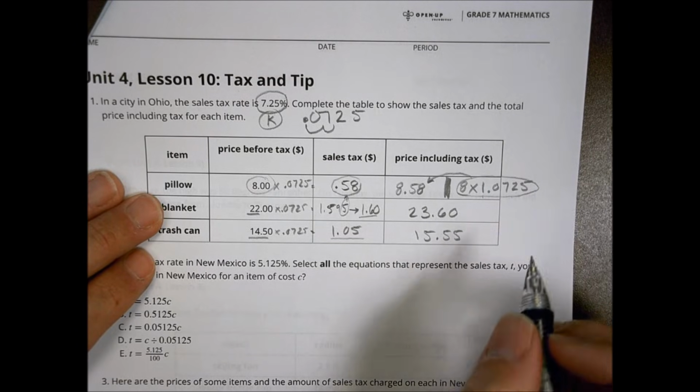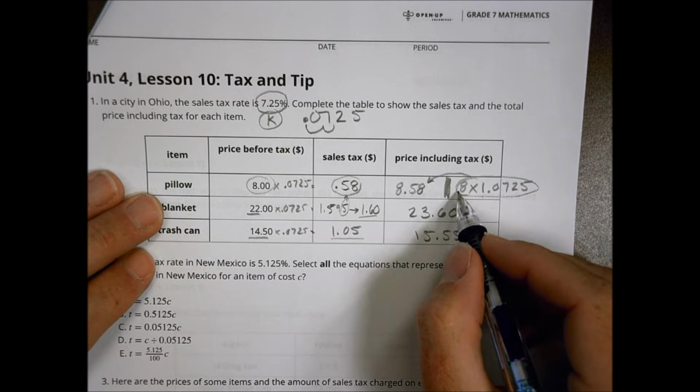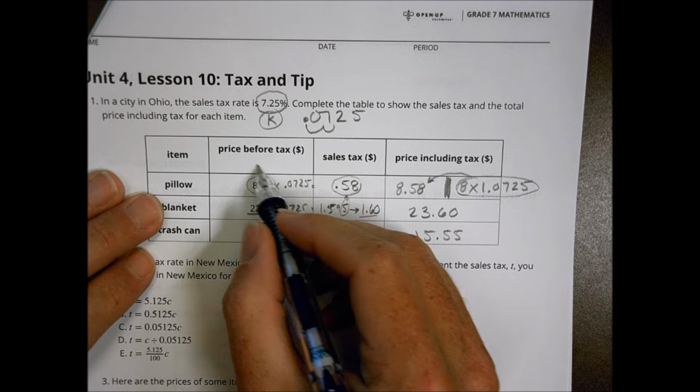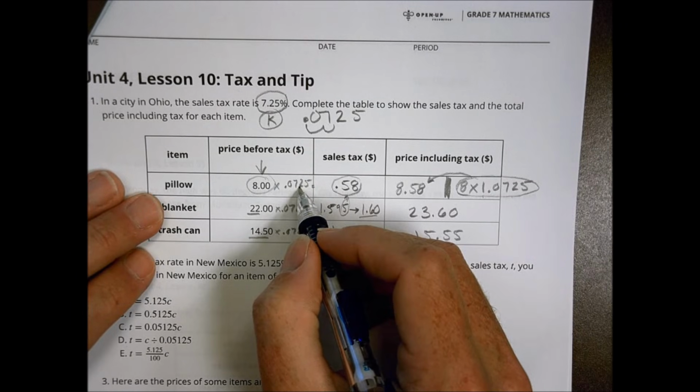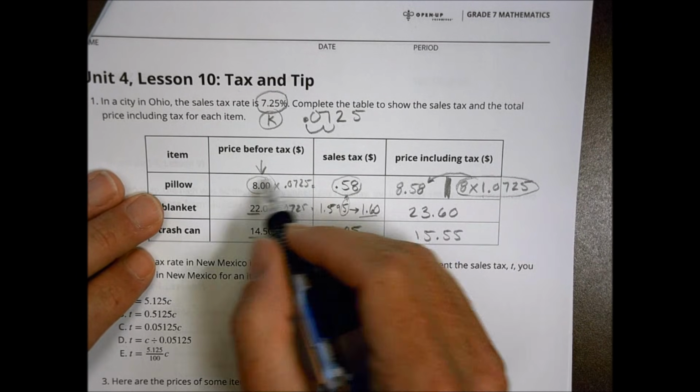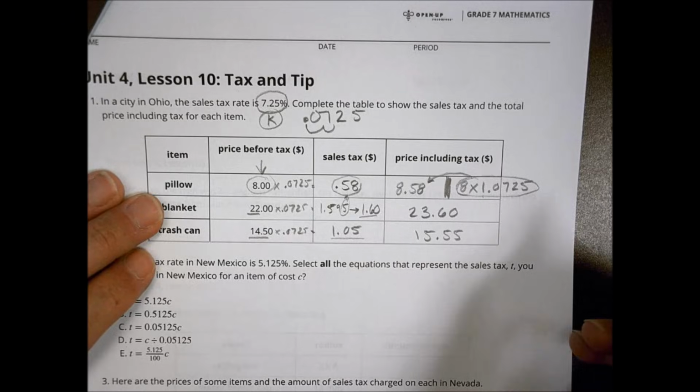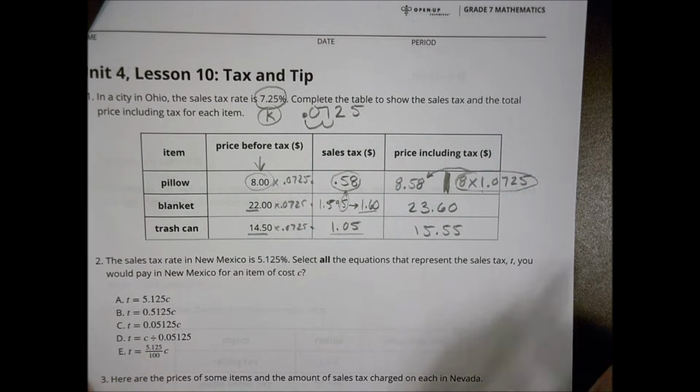But part of the lesson is recognizing that if I take my price before tax, this amount, and multiply it by the sales tax with a 1 in front of it to represent the original, I actually can come up with the price including tax there. Let's look at number 2.